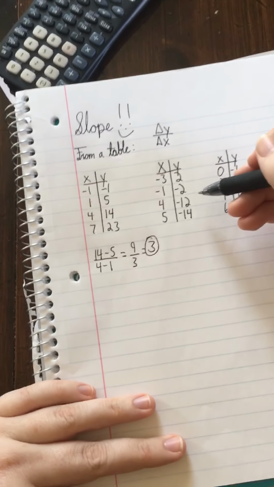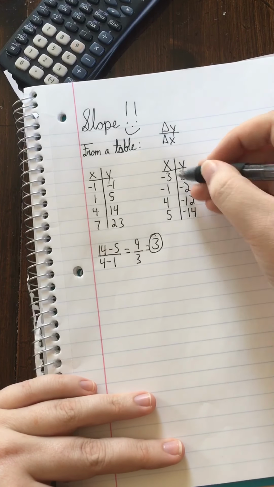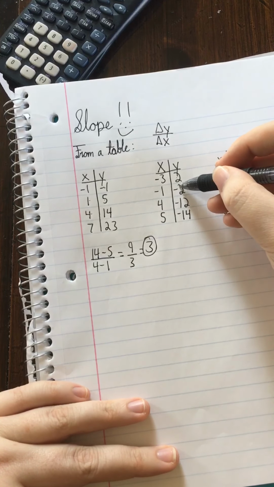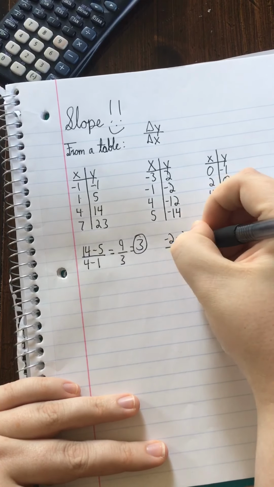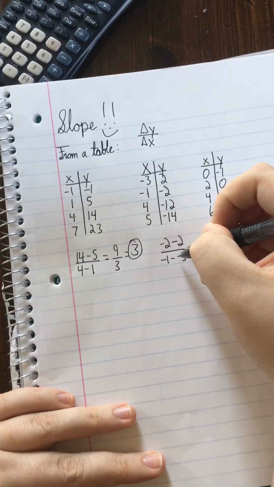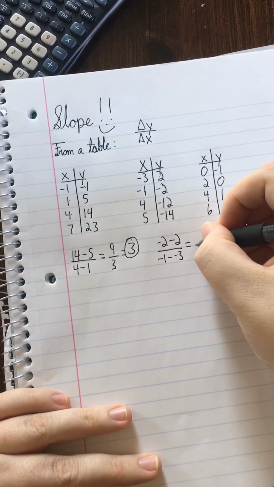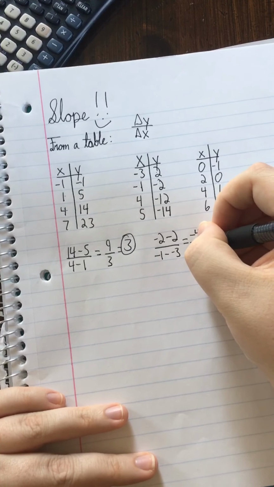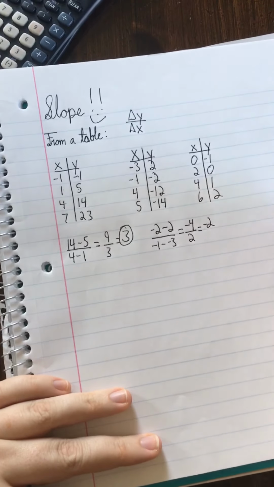For the next one, there's no avoiding negatives, so you just have to remember the order that you're doing things in. So I'm going to pick these first two here. We're going to start with our change in y, which is negative 2 minus 2, and negative 1 minus negative 3. Here, make sure you remember your integer rules. So you end up with negative 4 over 2, which simplifies to negative 2.